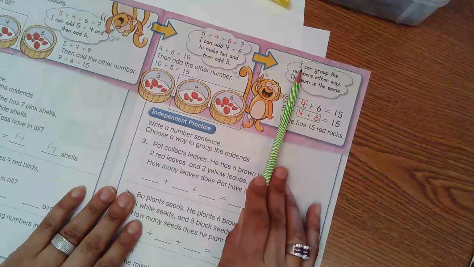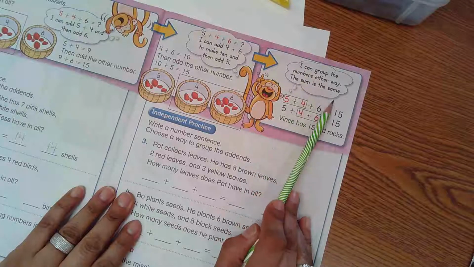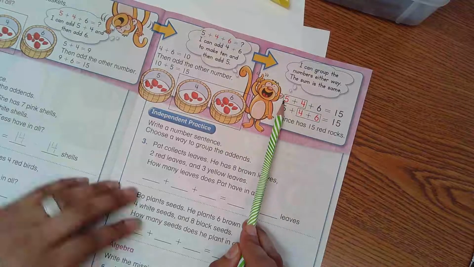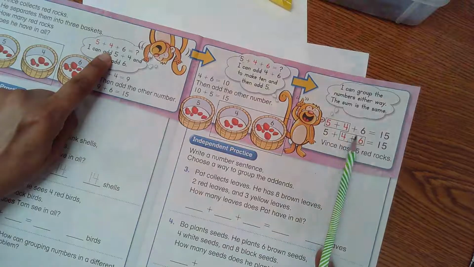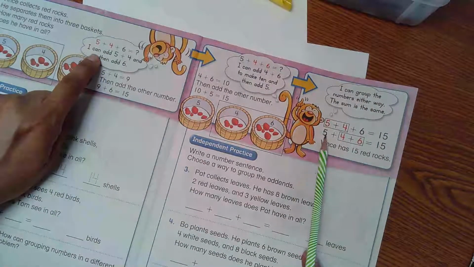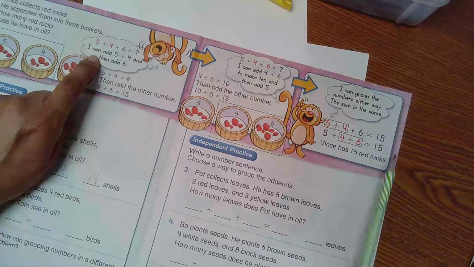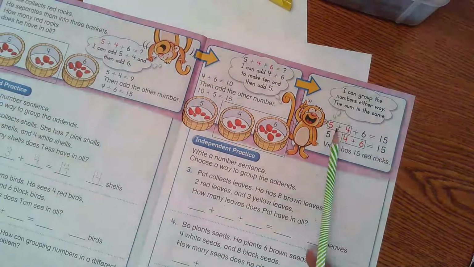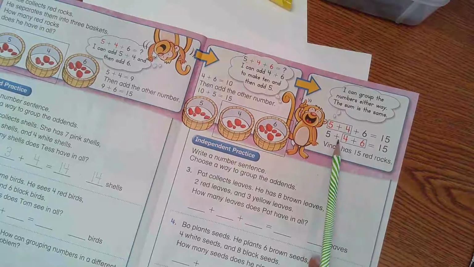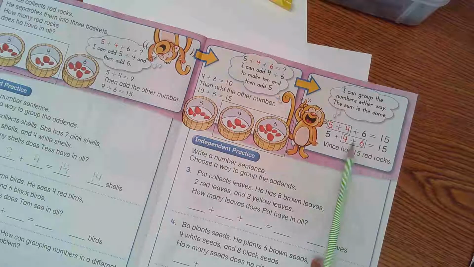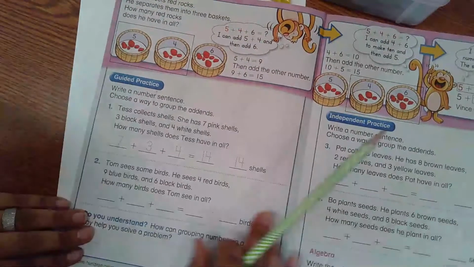I can group the numbers either way, but the sum is the same. So when Vince adds 5 plus 4 plus 6, or 4 plus 6 plus 5, both ways your answer was the same. So 5 plus 4 was 9, 9 plus 6 equals 15, or 4 plus 6 equals 10, 10 plus 5, your answer is 15. So let's do the practice.